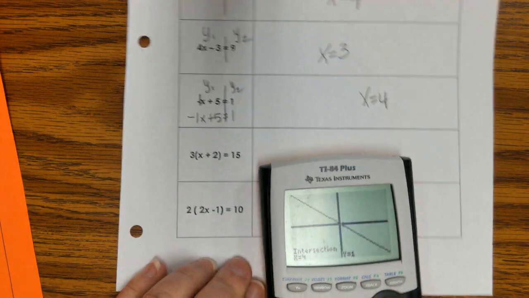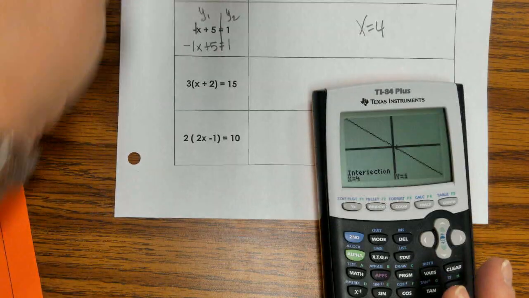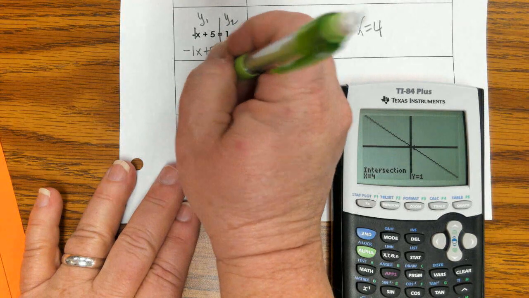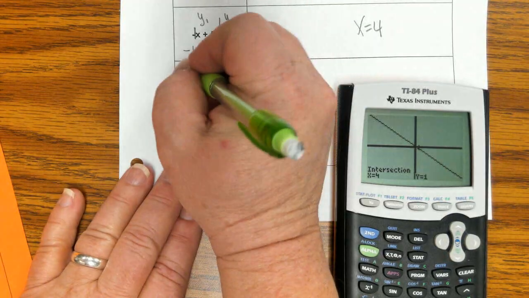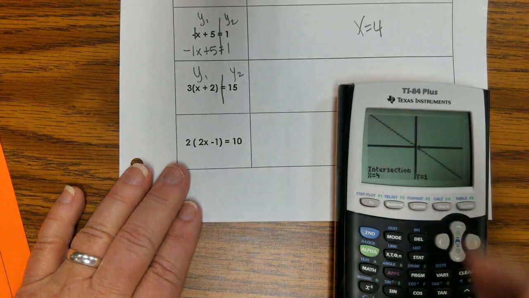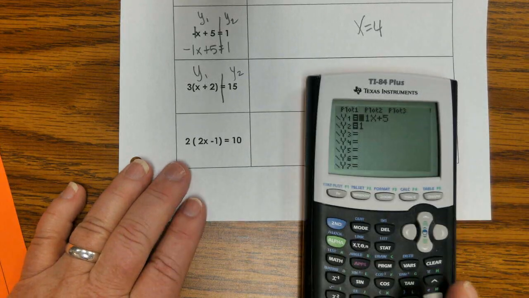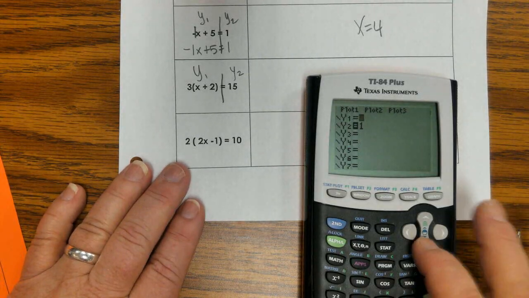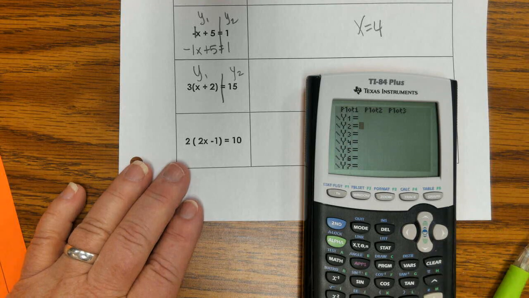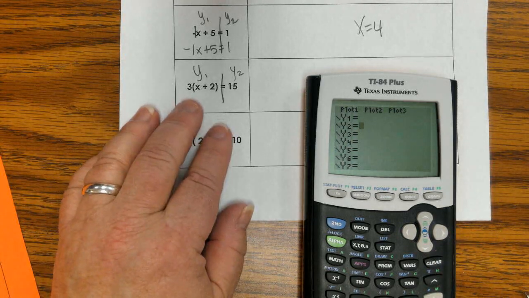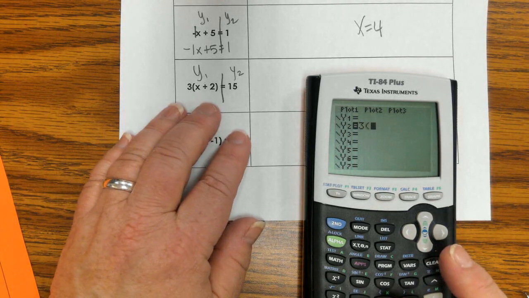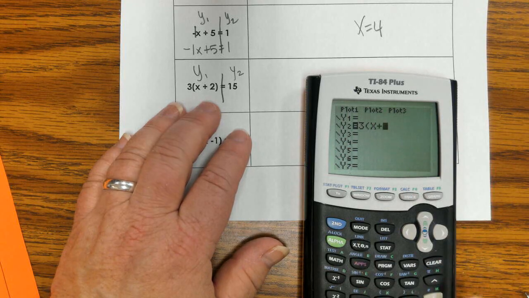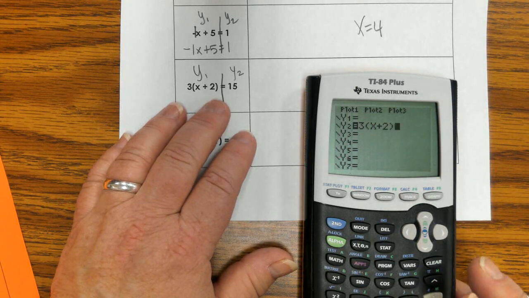Okay? Now, you need to make sure you put things in just like you see them for this to work. So I'm going to do my line, y1, y2. I'm going to go back to my y equals. I'm going to hit clear, go down, hit clear. Okay? And I'm going to do 3, parentheses, x plus 2, parentheses.